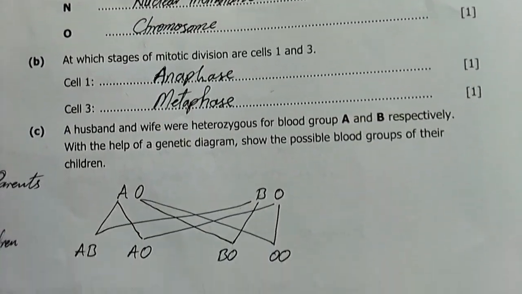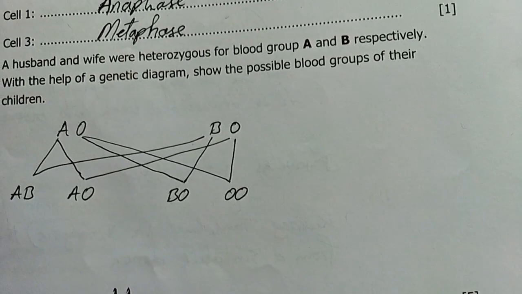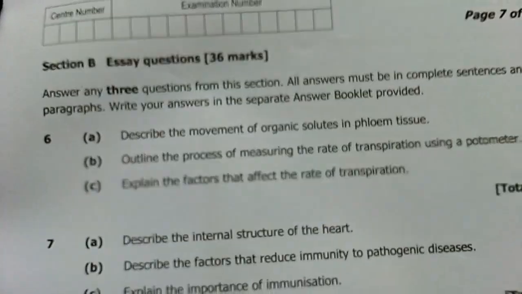So from this end here, the next part is going to be section B of this paper, and we'll check it out next time in another video.